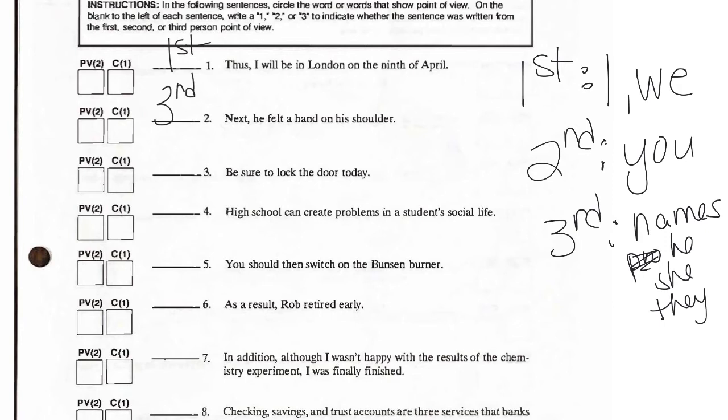It says, be sure to lock the door today. It has in front of it what's called the understood you, and you is second person. It says, high school can create problems in a student's social life. Now, it's not saying you high school. It's not saying I or we, so it becomes third person.